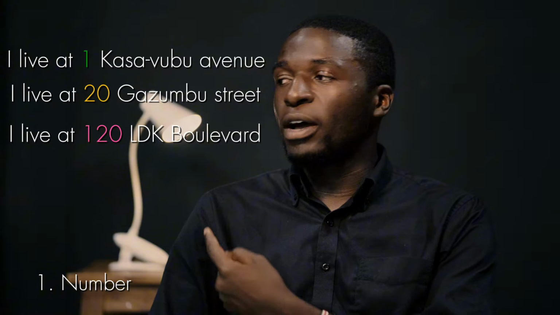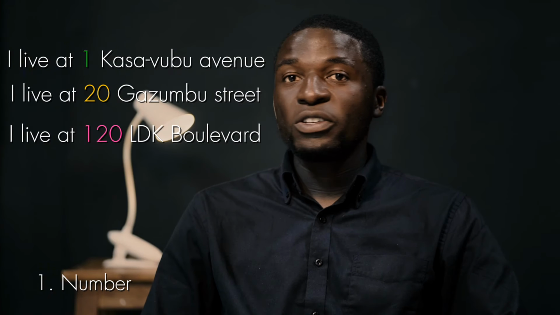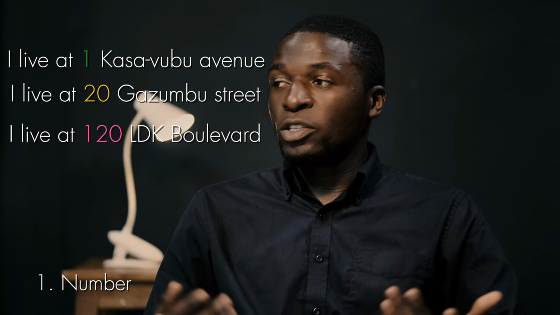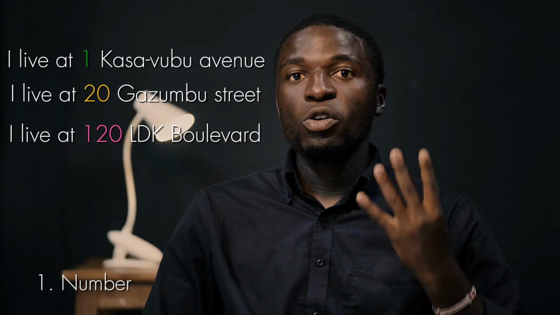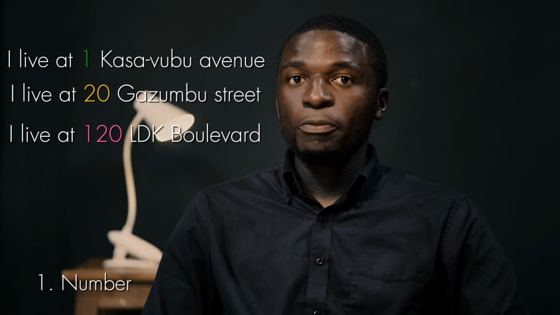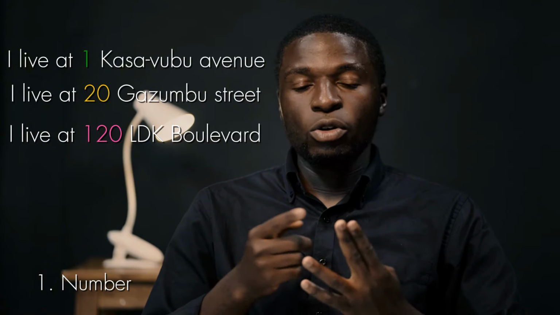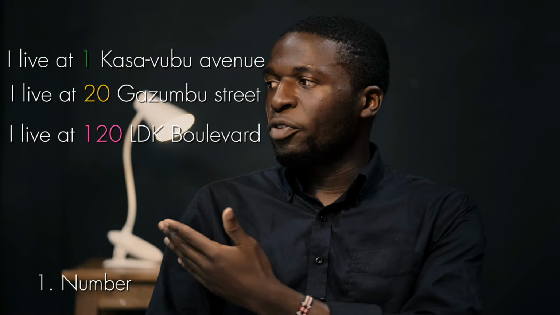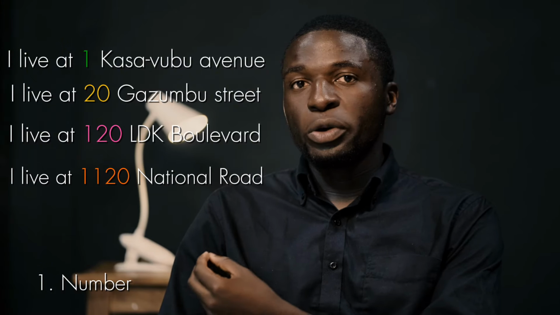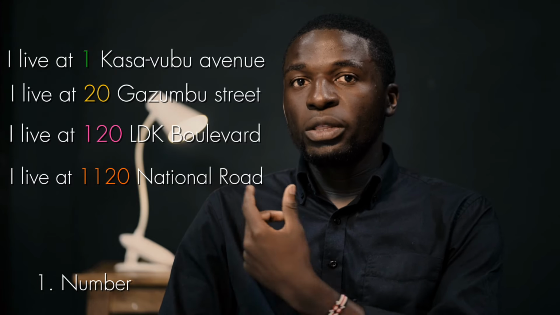So you can say, I live at 120 Laurent Désiré Kabila Boulevard. And to finish, if you have a 4-digit street number, then you have to separate it into 2. Let me give an example: I live at 1120 National Road. So this is the way you can say it. Remember, when it's about giving a number, you just need to go step by step. If you don't want to complicate things for people, it's better for you to go with this.